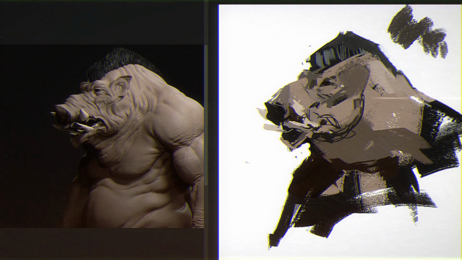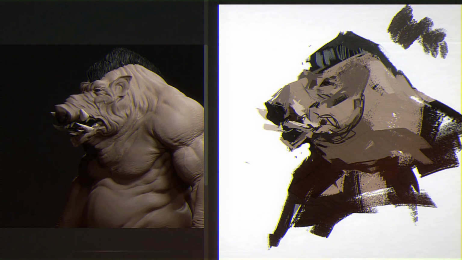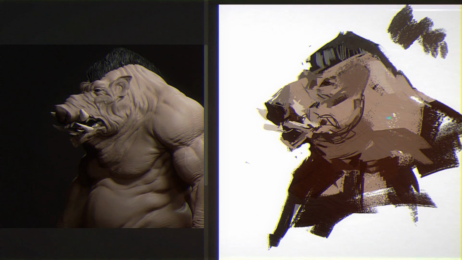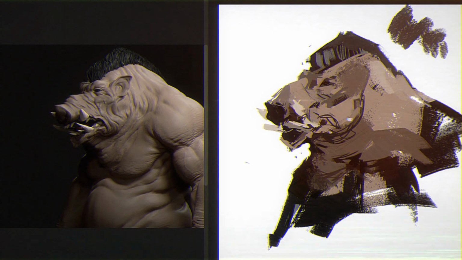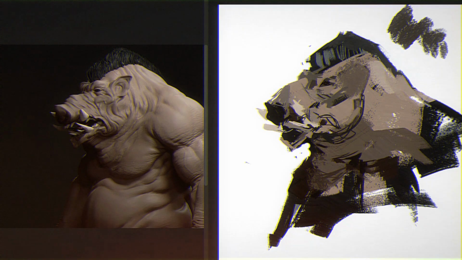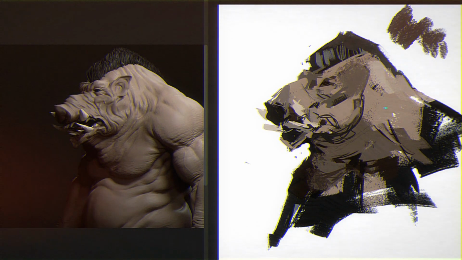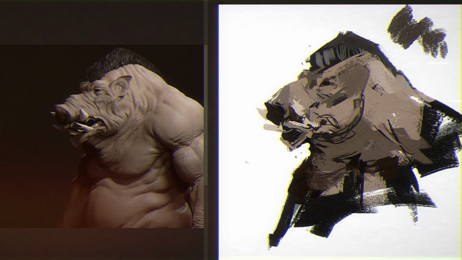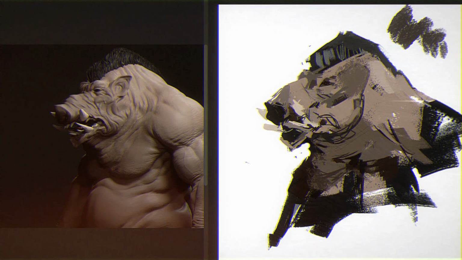I don't know, I think this brush is kind of getting in the way. It's hard to sculpt with this brush, I think. It's too opaque or too solid. Is that even a thing? I need something that's a bit more flexible. I don't know. We'll try the bristle.